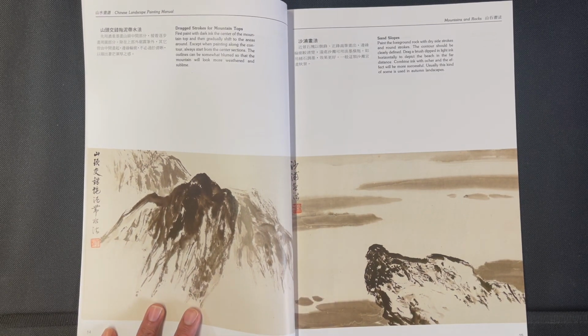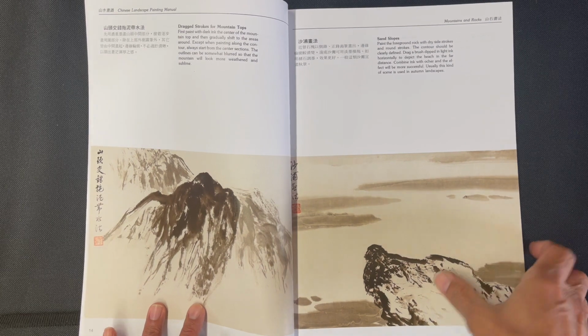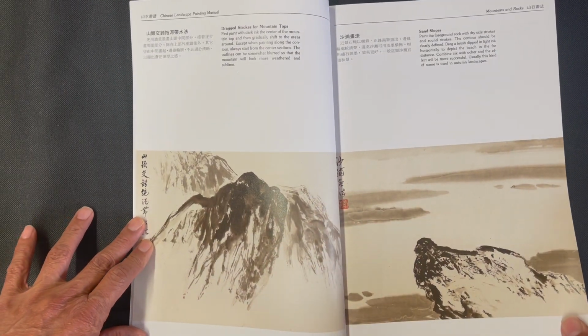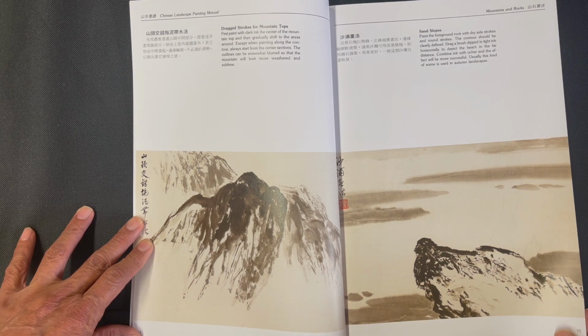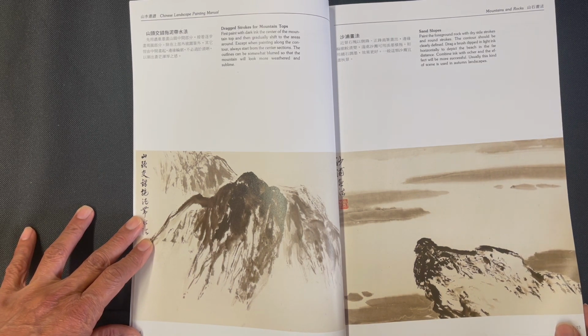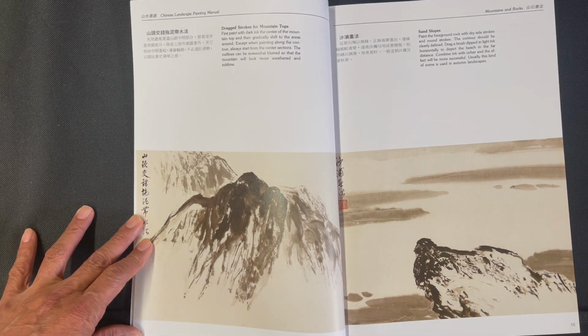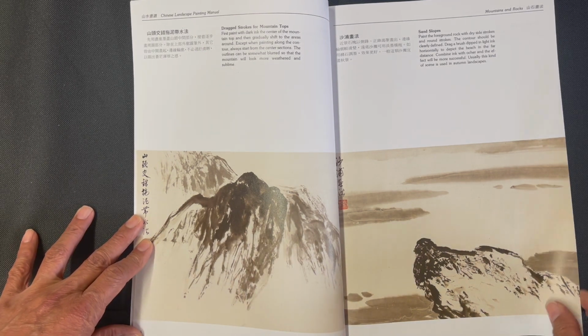And now we're expanding the size of the rock work and talking about how we depict mountaintops. Here's some instruction about how they drag the strokes to create the texture for the mountaintops.